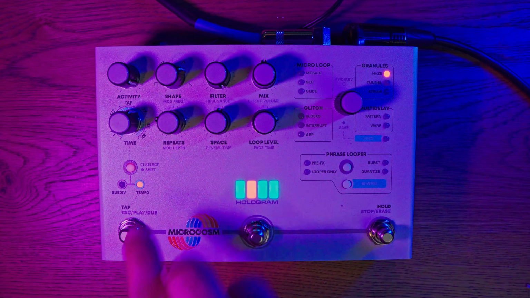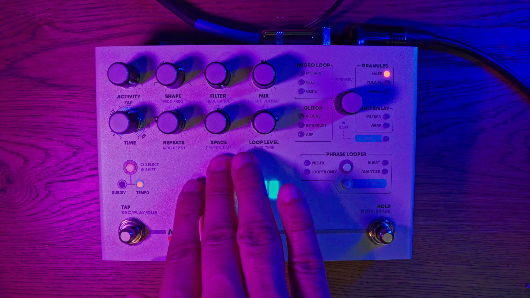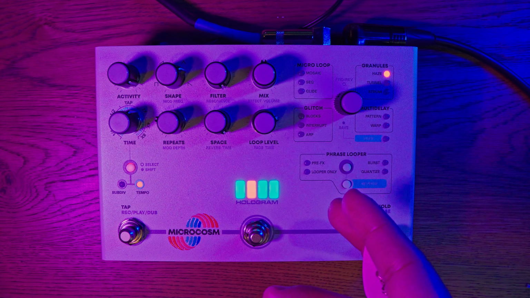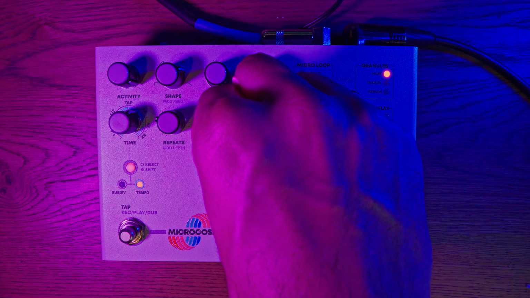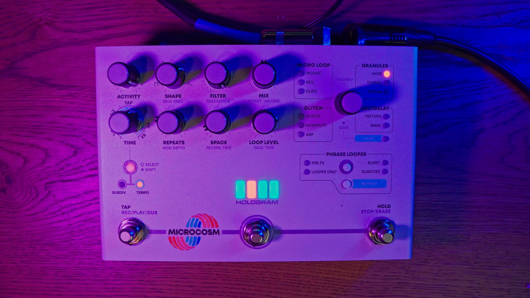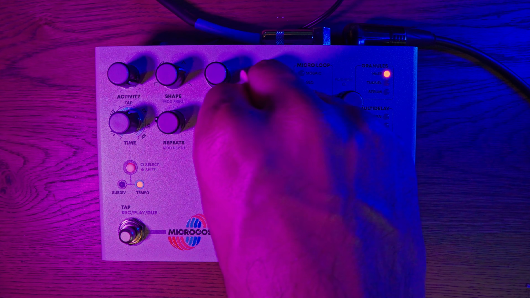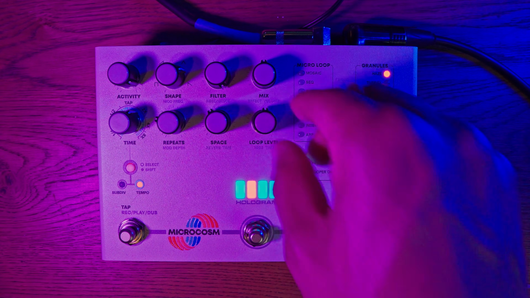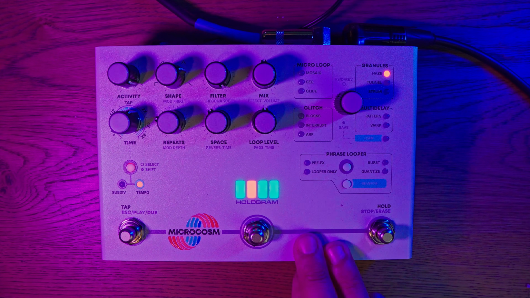Generally, I think keeping it at around 25% is pretty good if you're actually trying to play something. Space is kind of how big our space is, kind of self-explanatory. So if I just play a little chord right here, that's going to feel like a big, huge space. If I go all the way to the left, a little bit smaller, the effects are a little bit more instant. So again, generally in the middle, you're going to get that loop level we are not playing with right now because we don't have any loops right now.